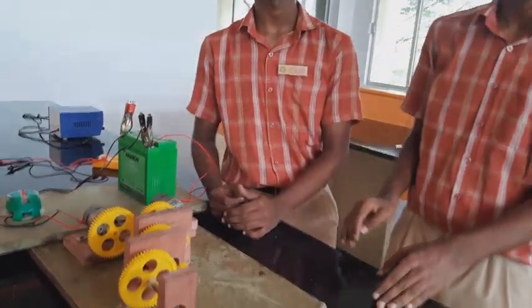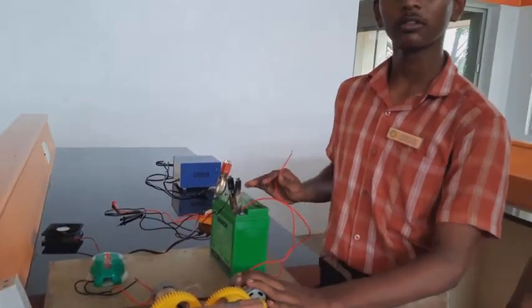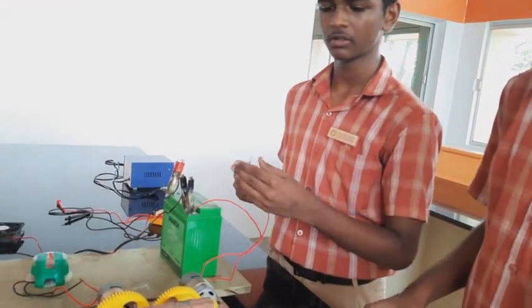Okay, let me tell how it works. We are powering a battery. We are powering this motor with the battery and charging the battery with this motor. In this case, we are producing more torque.